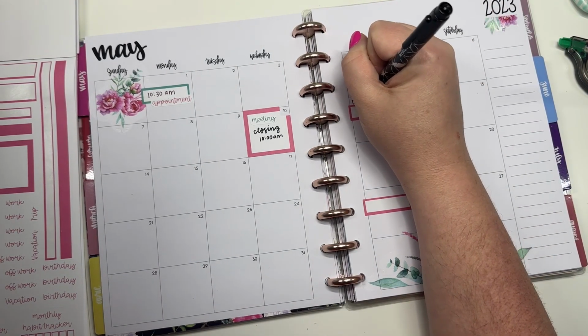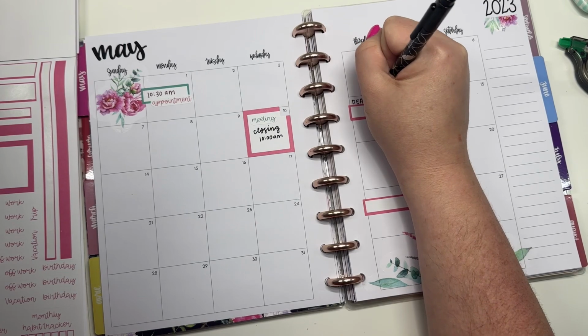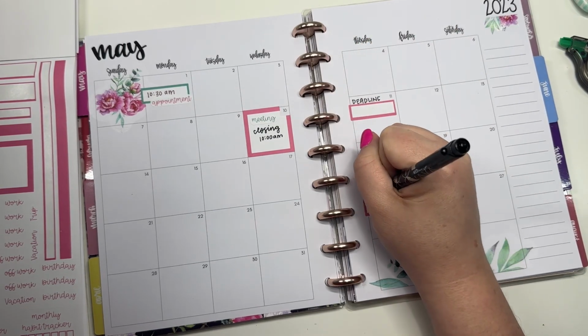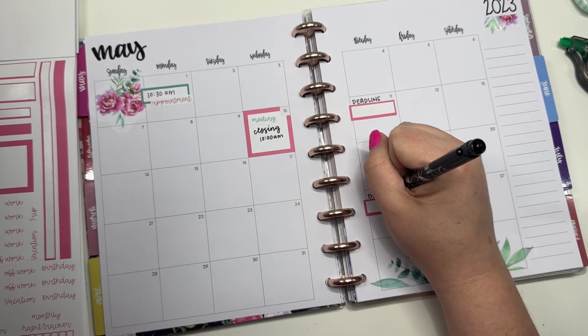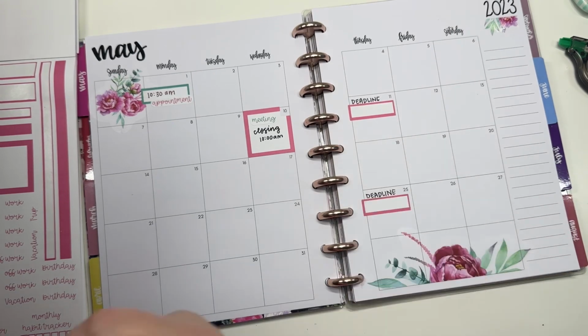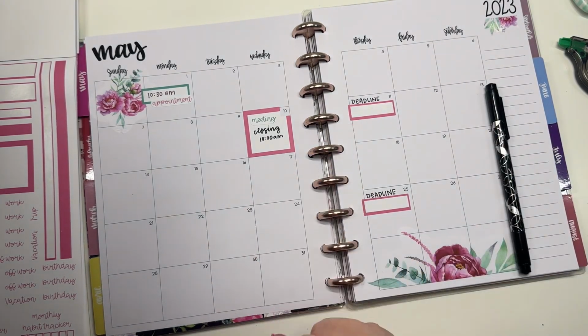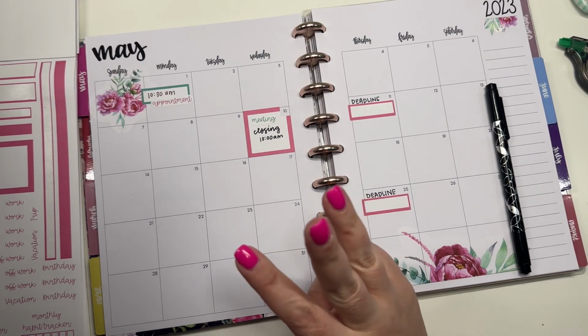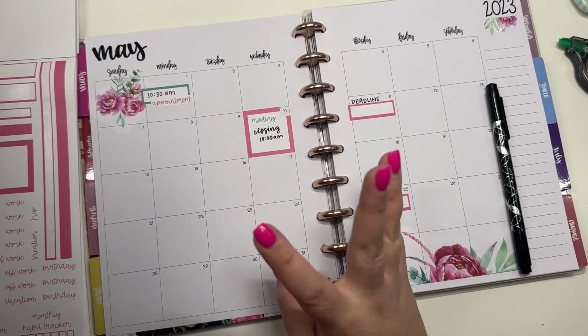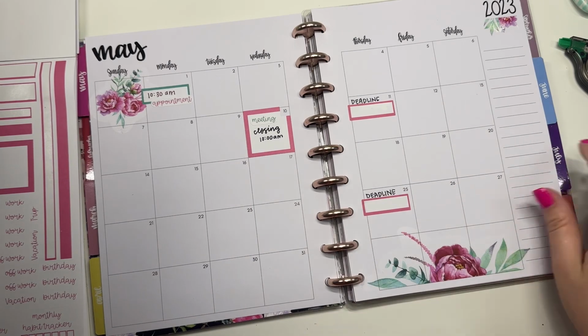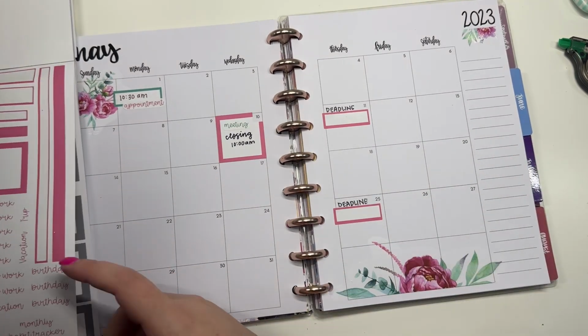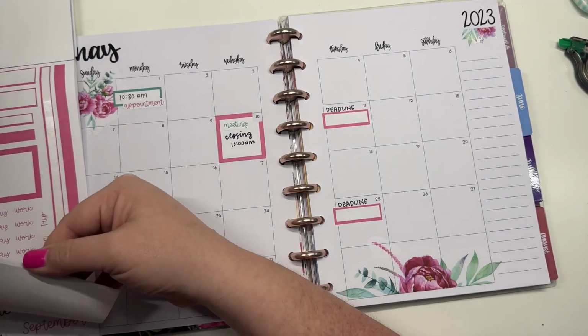So I'm gonna come in here and I'm gonna write deadline on top, and then in the box, I can write what my deadline is. So that is the second thing you can track in your monthly. The next is you can set reminders for upcoming events or tasks. So I like to do that by, let's go to the teal color.